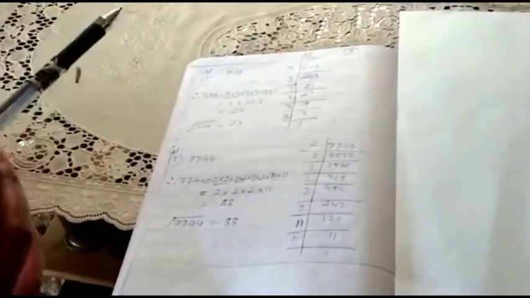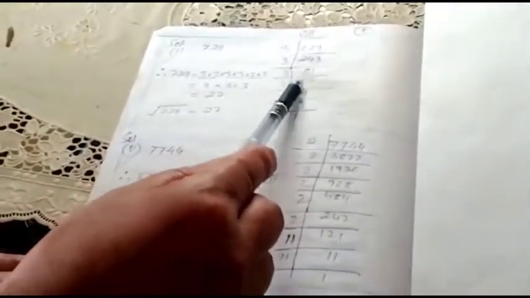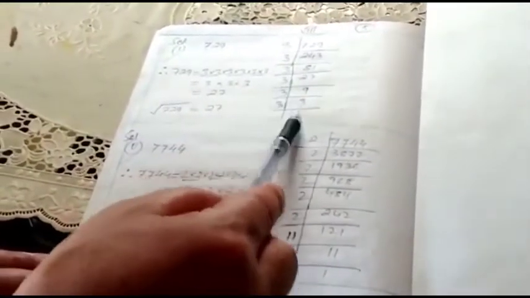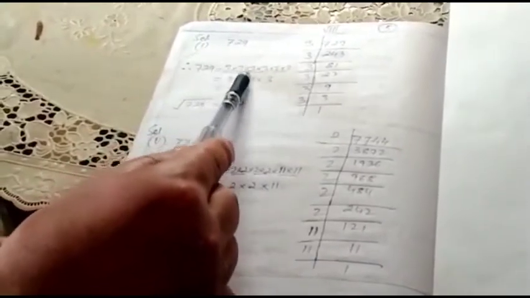Now children, I will do finding square root by prime factorization. First I take 729, because this can be divided by 3. So 3 into 243 is 729, 3 into 81 is 243, 3 into 27 is 81, 3 into 9 is 27, 3 into 3 is 9, 3 into 1 is 3. Now all these are prime factors. I will collect them here. 729 is equal to the prime factors 3 into 3 into 3 into 3 into 3 into 3.